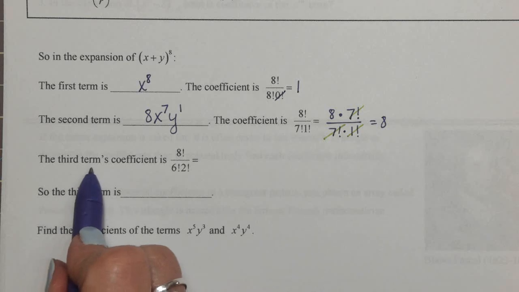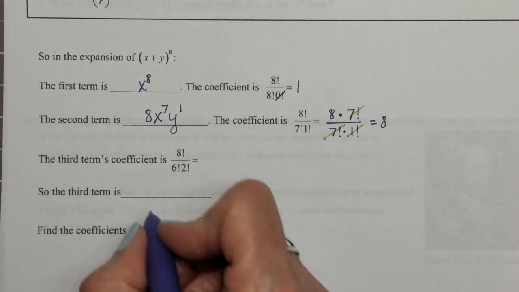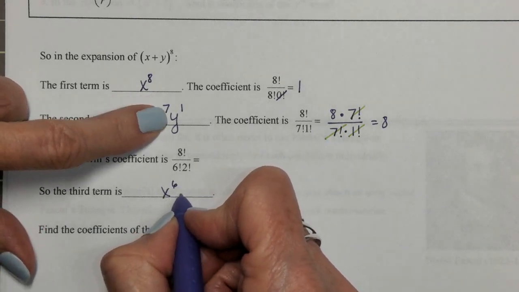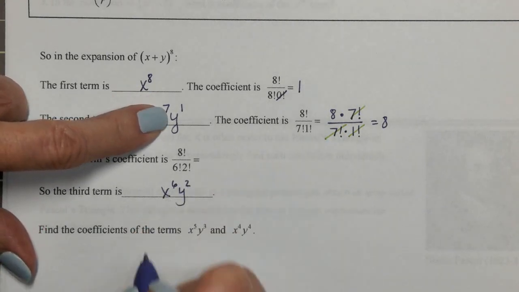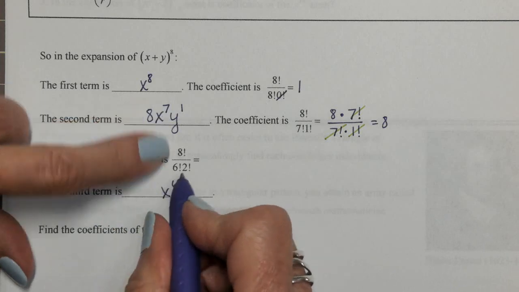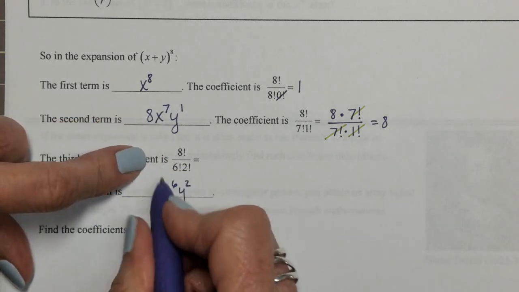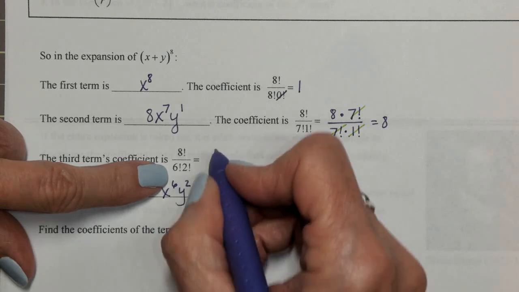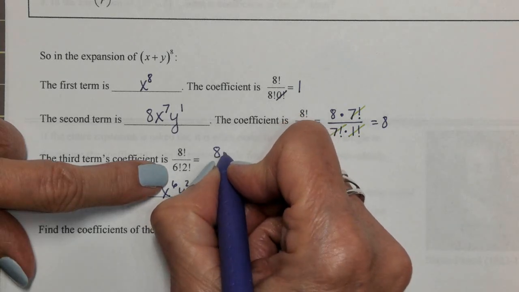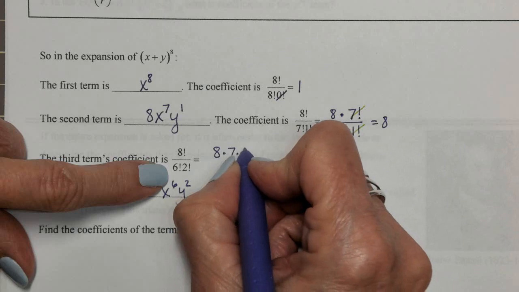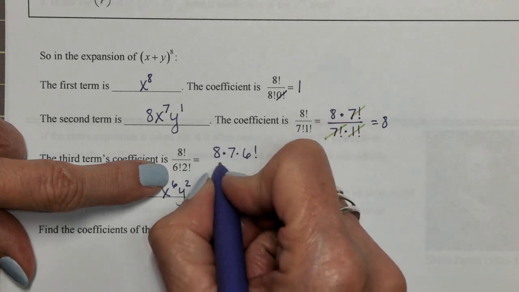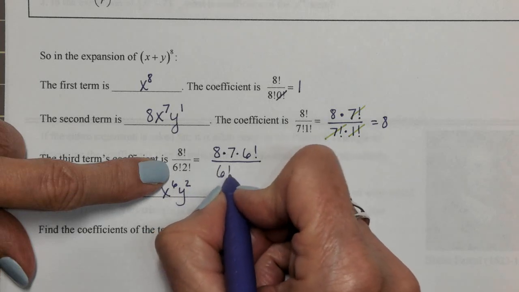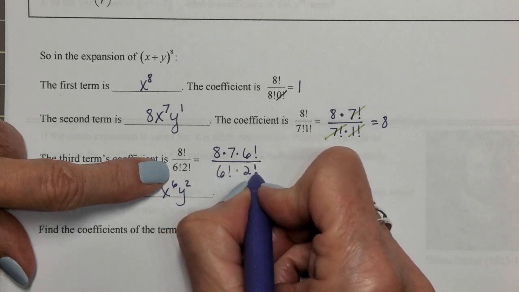Okay, the third term will have this coefficient, because I know that my x exponent will reduce by 1, my y exponent will increase by 1, so this is how we're going to find our coefficient. So 8 factorial divided by 6 factorial times 2 factorial. 8 factorial is 8 times 7 times 6 factorial. I'm stopping there because I know I have a 6 factorial on the bottom and I can reduce that out.